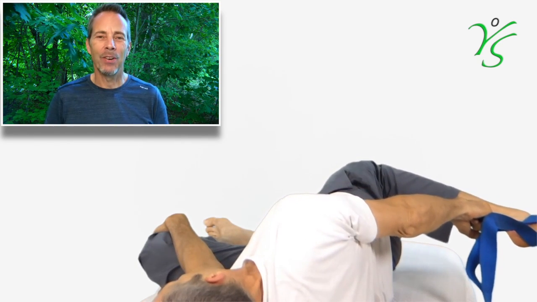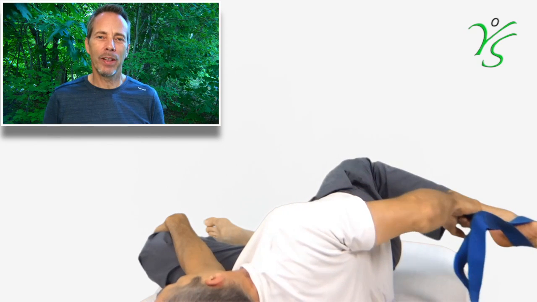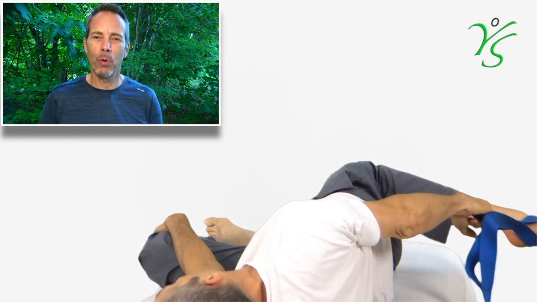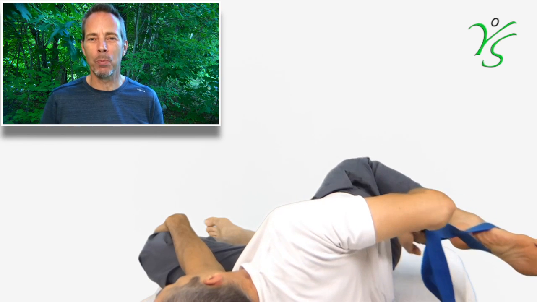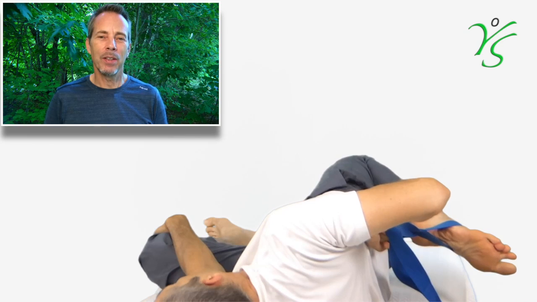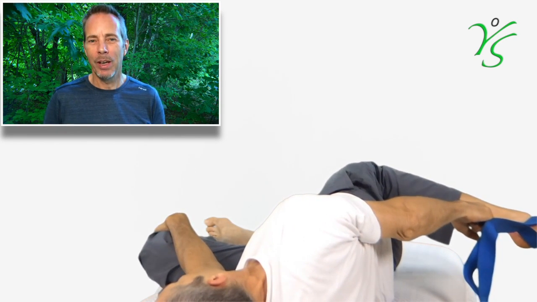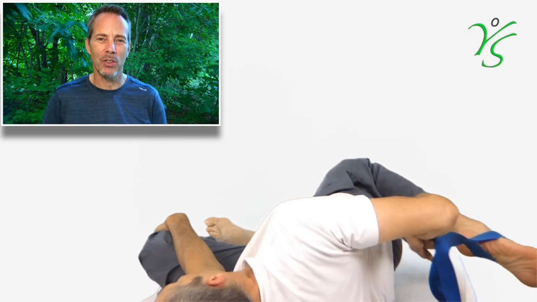Great. Now, as you continue doing additional repetitions, let's keep an eye on just a couple of things. First, make sure that the uninvolved leg remains flexed about 45 degrees in order to provide stability to the lower back. Second, make sure that the hip of the target leg remains fully extended throughout the stretch in order to provide a deep, thorough stretch.